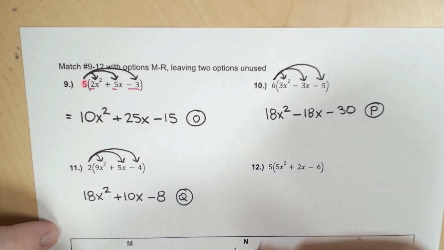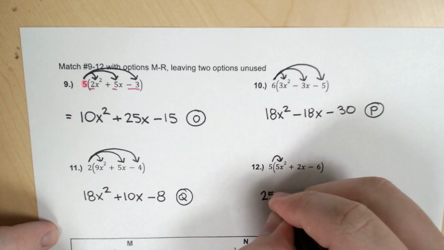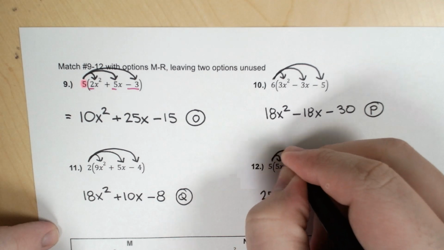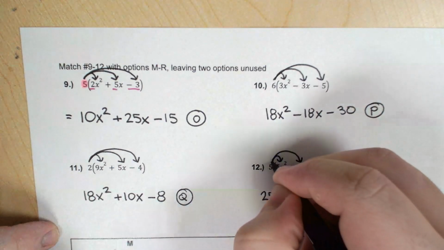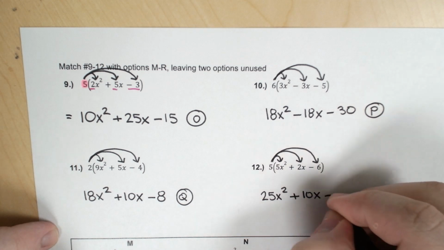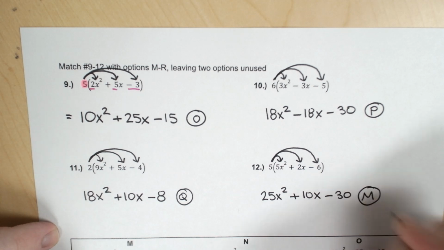And finally, 5 times 5x squared is 25x squared. 5 times 2x is 10x. And 5 times negative 6 is negative 30. So 25x squared plus 10x minus 30 is option M.